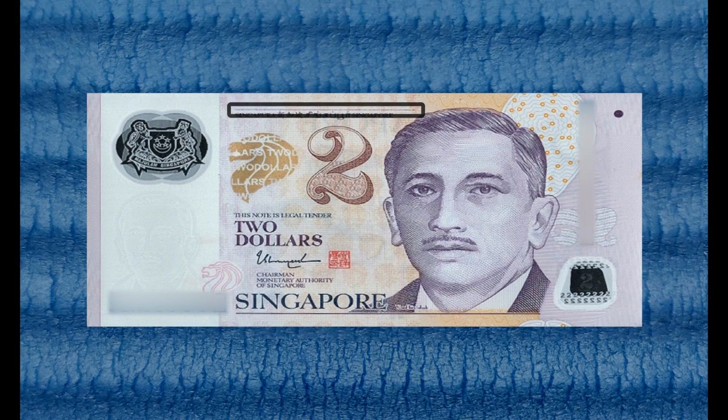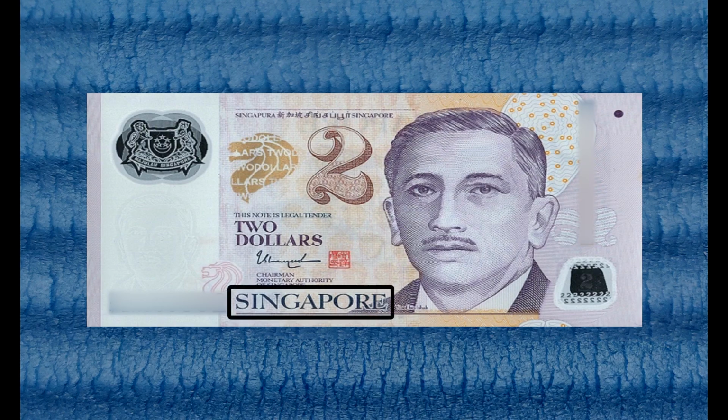of a magnifying glass. On the lower side of the note, on the center, it has the lettering Singapore, which is printed using the intaglio, raised, printing.